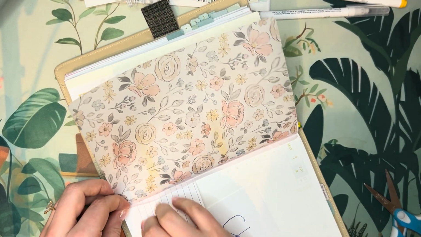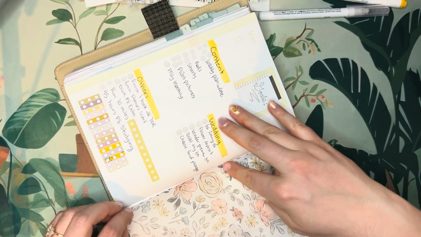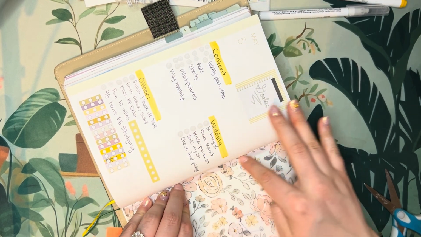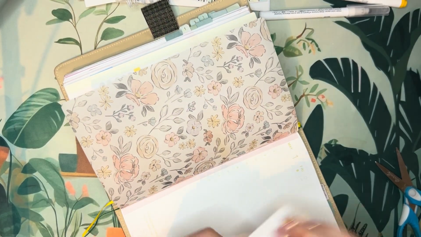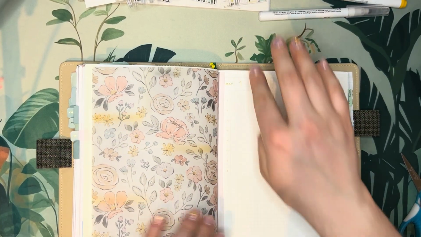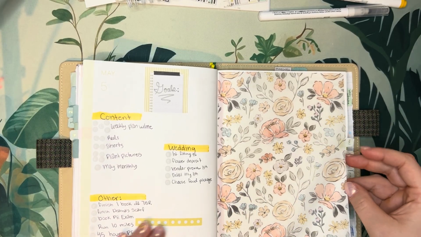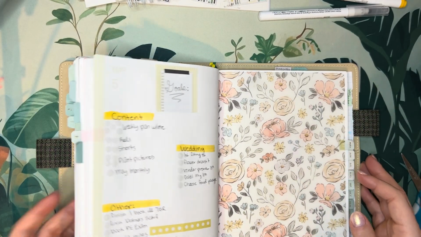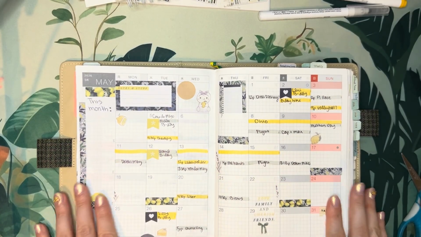And then peel them away. Press that down. And it's not perfect, but it will do. And there is my May little vellum divider. Beautiful. Okay, now back to here.